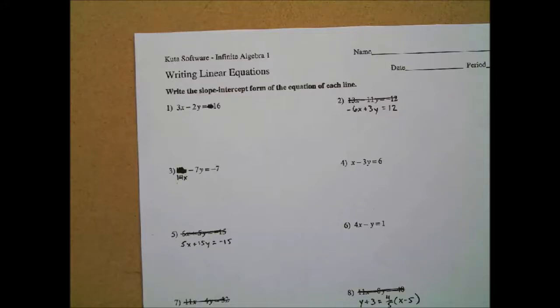Again, how do we know that number 1 is not in slope-intercept form? What kind of gives it away here? Okay, Scott? There's no y equals, there's no m. Okay. There's an x. Okay. Catherine, what do you want to say?